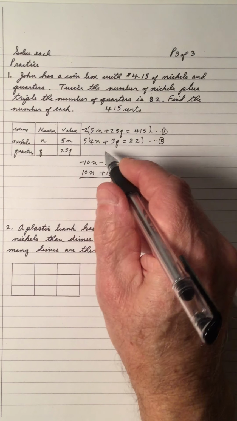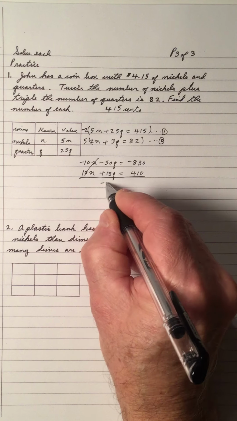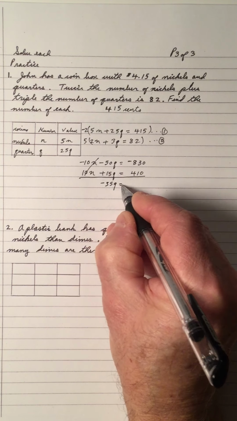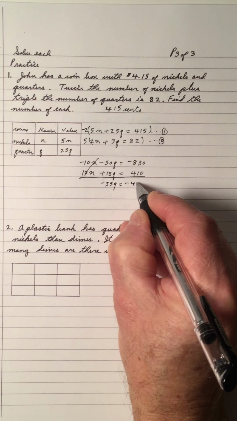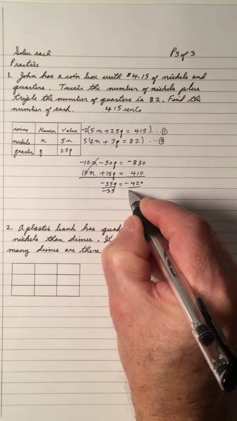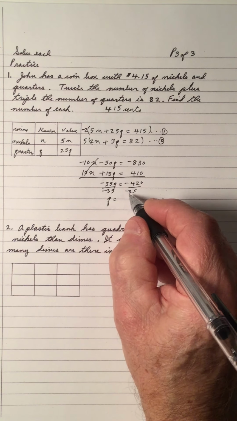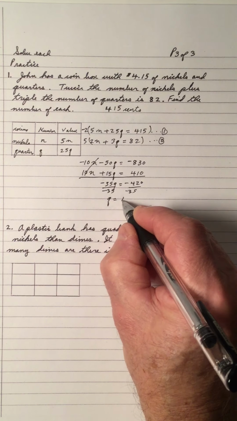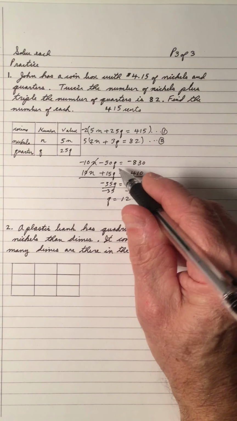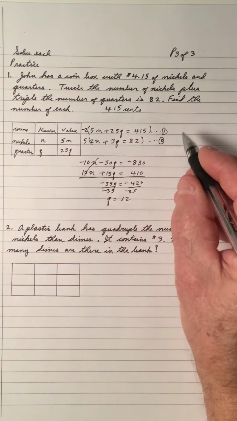And n's cancel. So when I add this, I get a negative 35q equals a negative 420. Divide by negative 35. I get q equals, and 35 into 420 goes 12. So now we have to work out what the other value is, because we have to find the number of each.